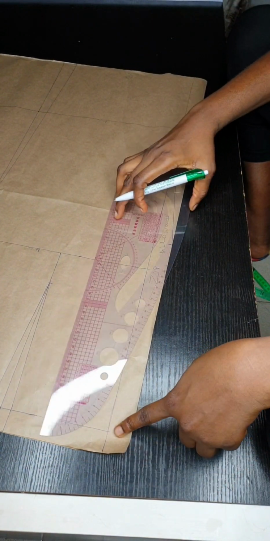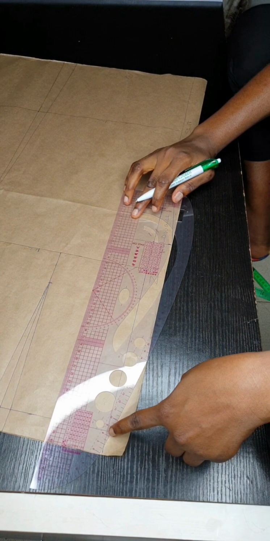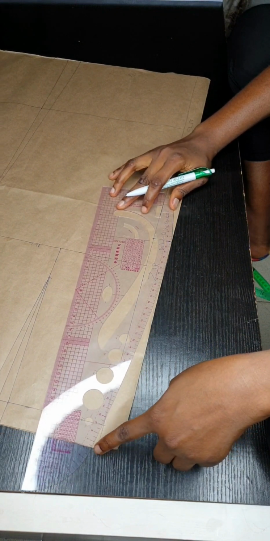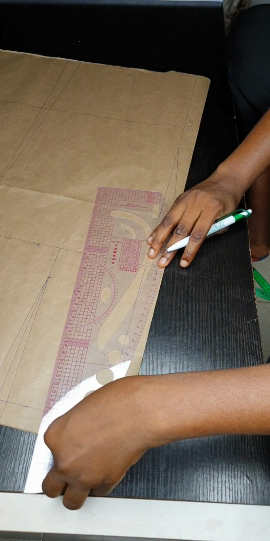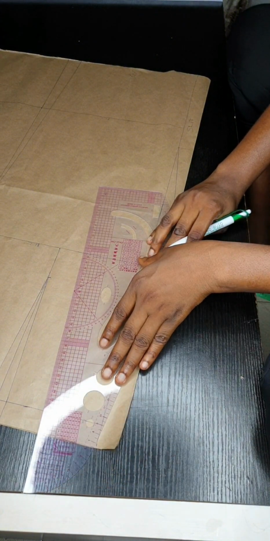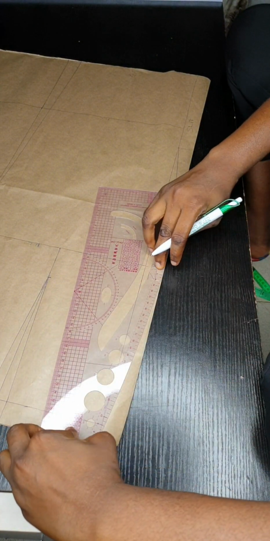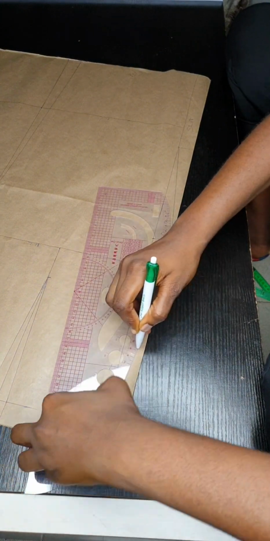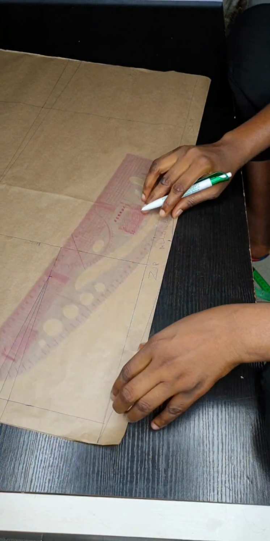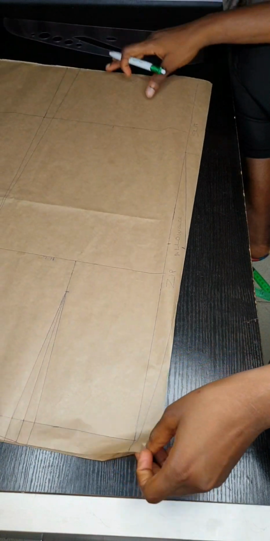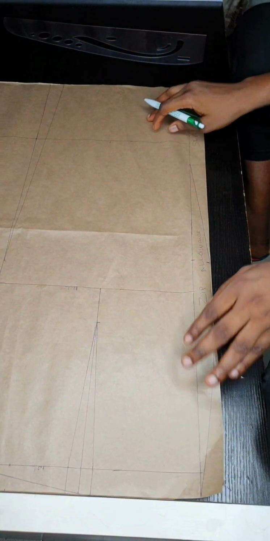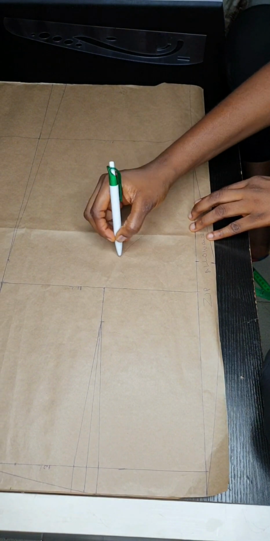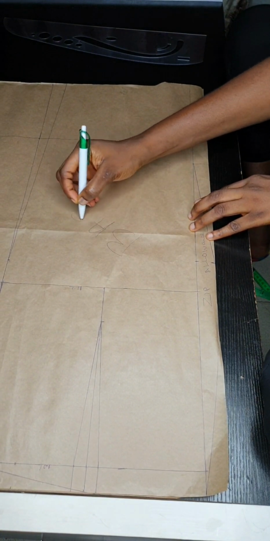Then I'm going to draft out. Remember, I took 1 inch. So I'm going to draft this 1 inch out and curve it down to the hip so I can get a bum curve. Pay close attention to what I'm doing. I'm going to get it like this, so I can get a bum curve like this. It's going to be curved like that. So this is basically how to draft the back of your skirt.